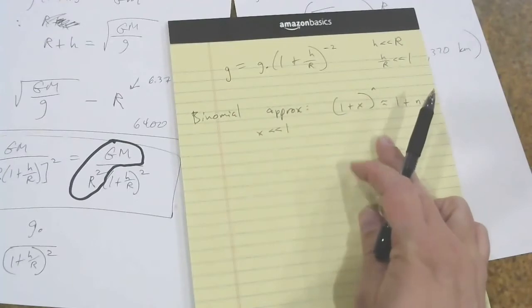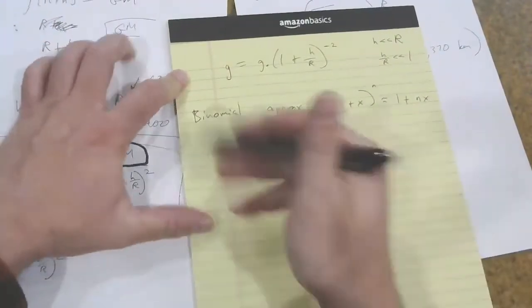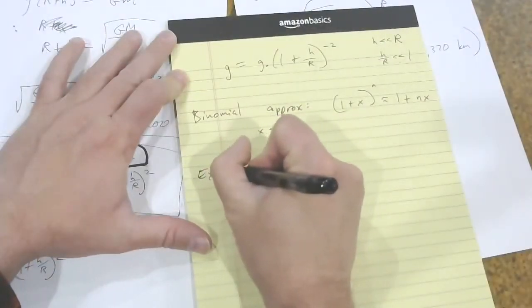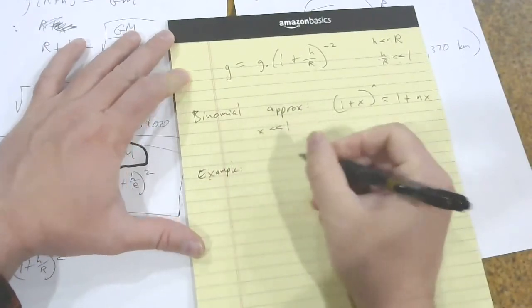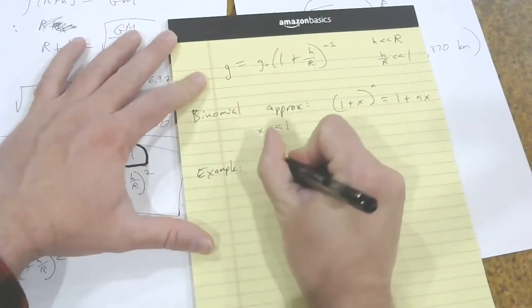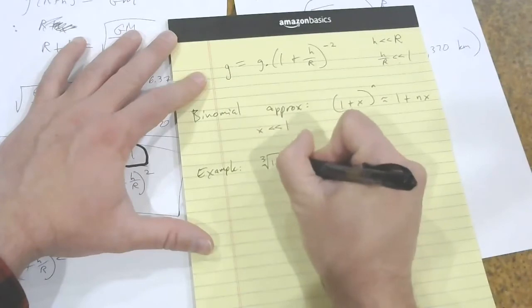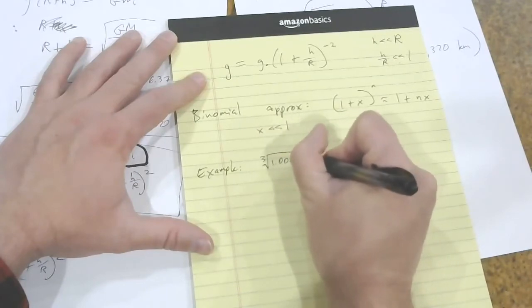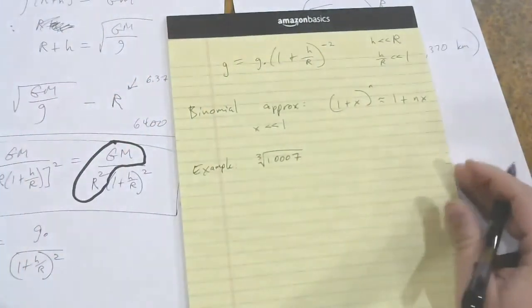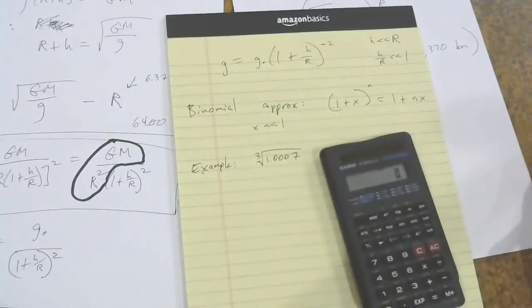So I'm going to show you an example that is not this problem. Suppose you wanted to know the cube root of a number like 1.0007, and you didn't have a calculator with a cube root button. Now, why would you find yourself in that situation?